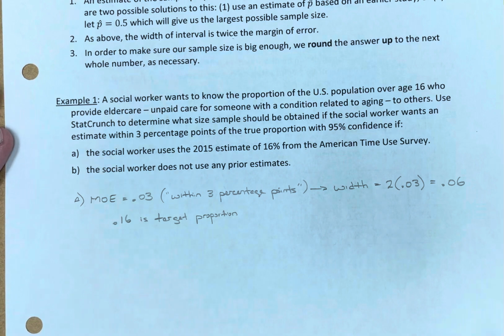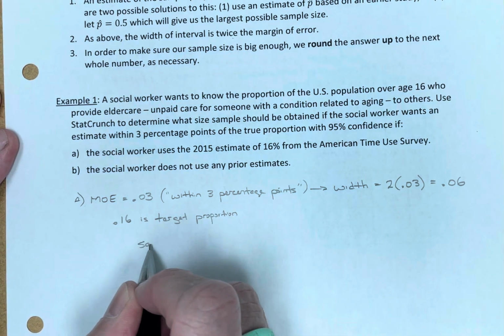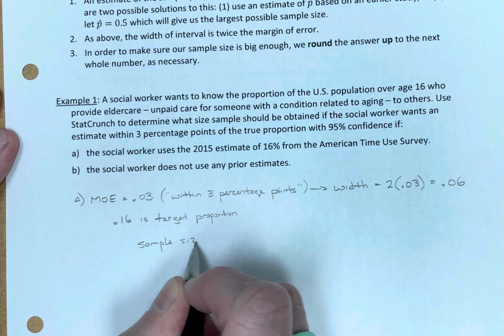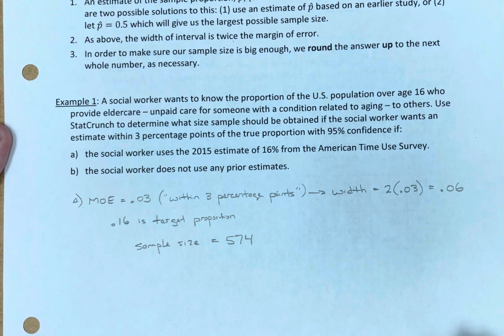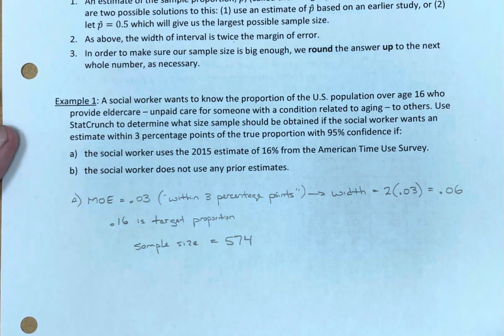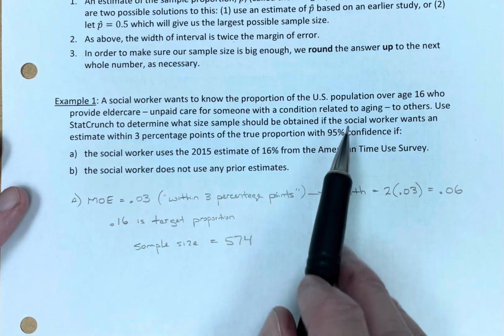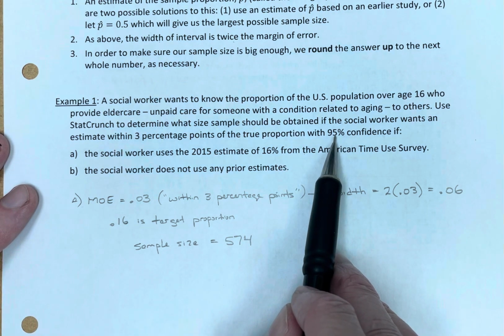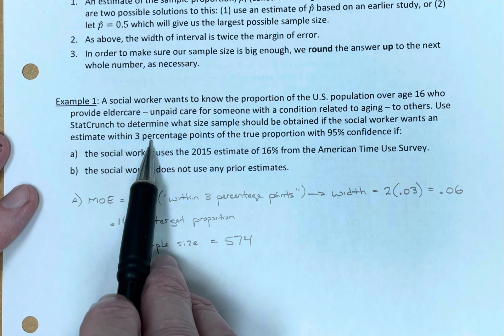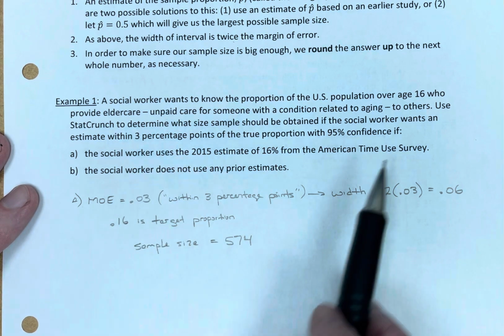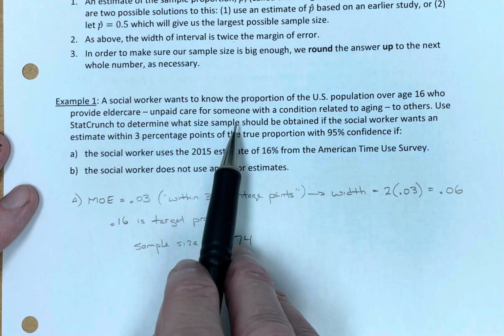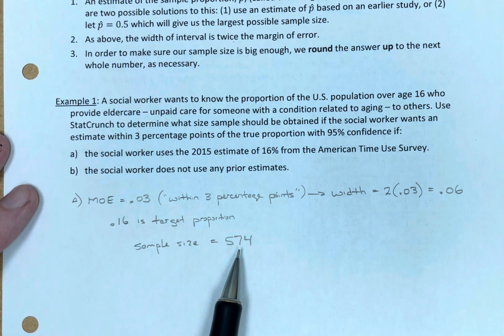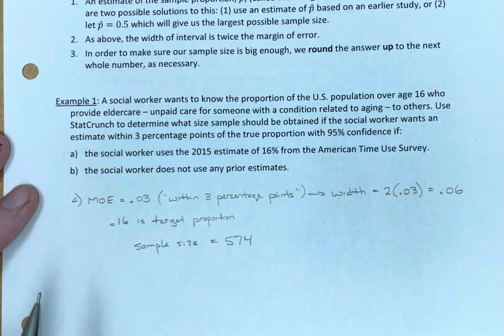Let's go down to here. Okay, back to our paper. And we know the sample size is equal to 574 people. So let's kind of recap and interpret what this means. Okay, this social worker wants to be 95% confident within 3 percentage points. Okay, well, in order to meet that criteria, this person needs to sample 574 people to meet that criteria.